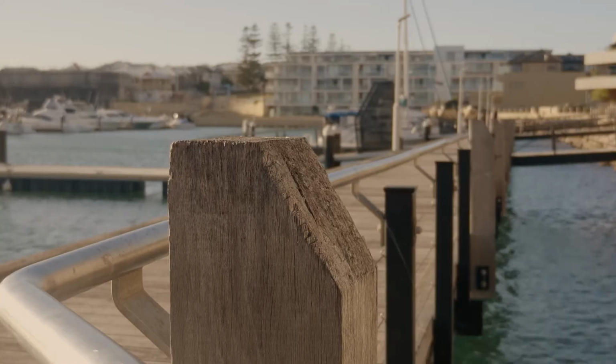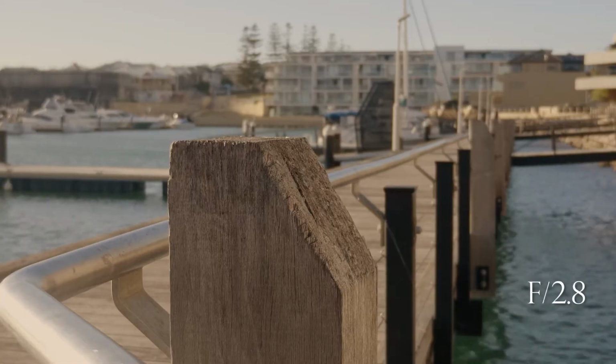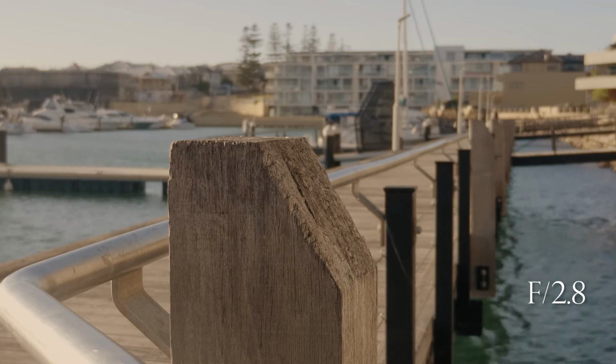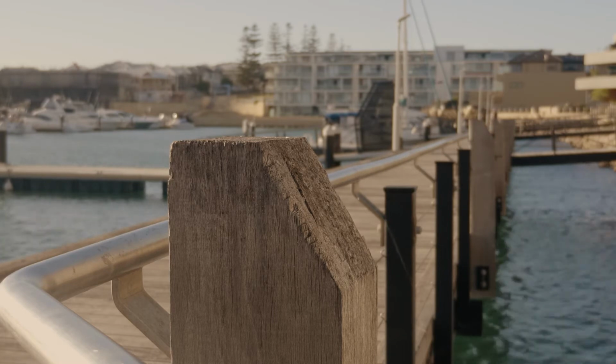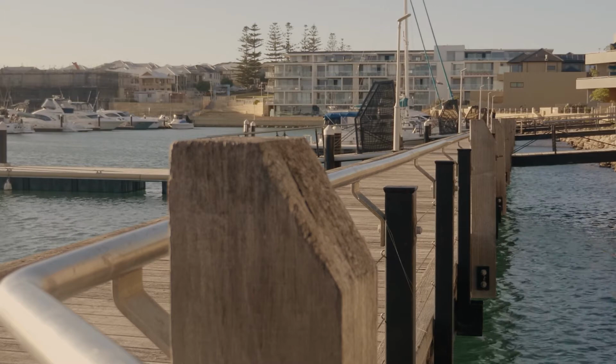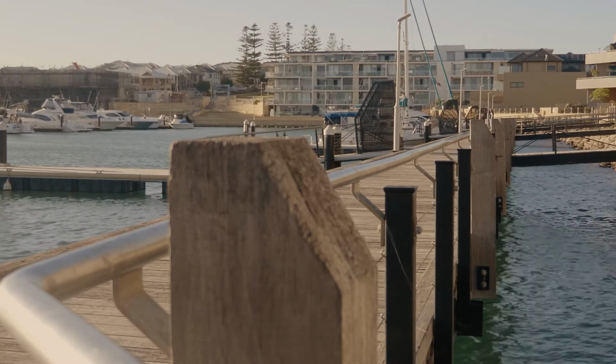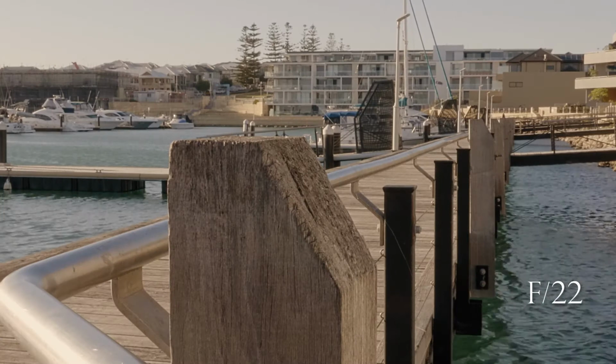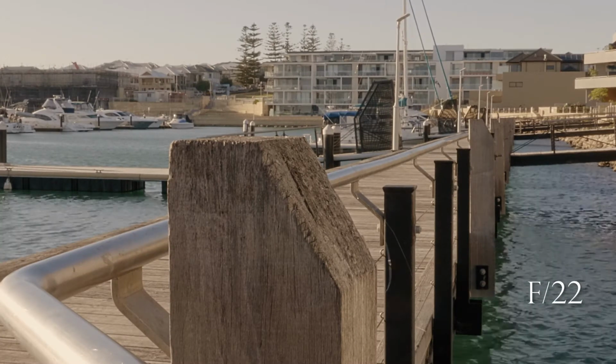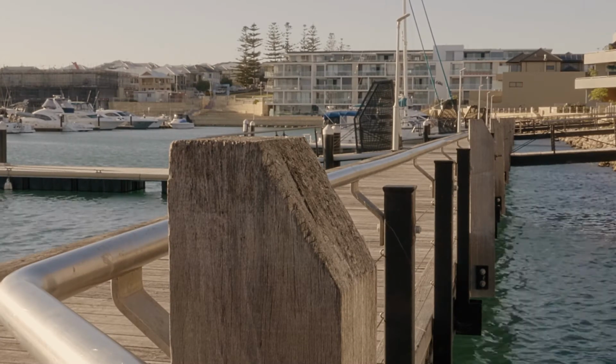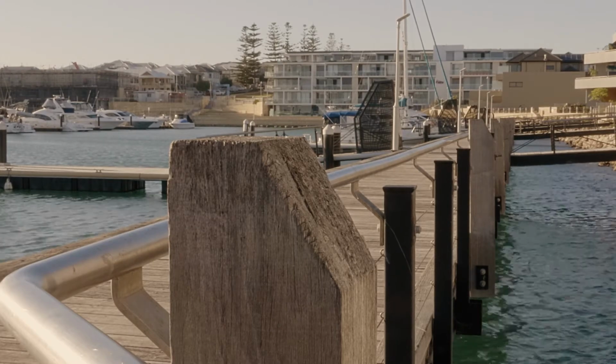Take this pier jetty thing behind us here that we're looking at. With the aperture wide open at f2.8, focusing on the nearby pillar here, you can see that much of the background is out of focus. Conversely, if we focus on the background, then the pillar is out of focus. If we want both the foreground and the background to be in focus, we need to close the aperture right down to a tiny, very narrow setting. In this case, we're going as far as f22. As you can see, much more of the image is in focus.